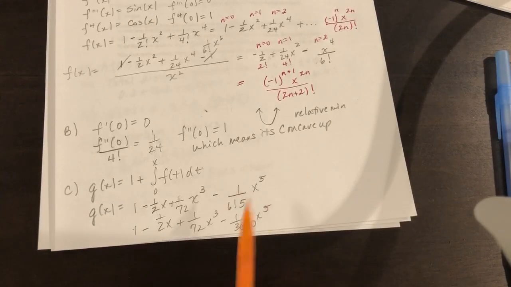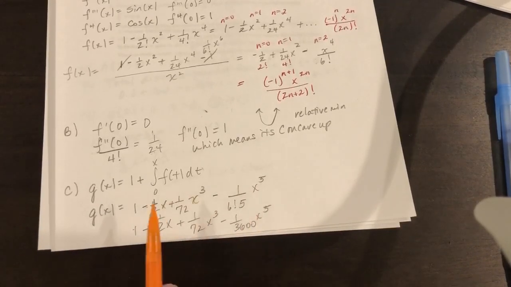Remember, if you were to integrate this and it came out to be greater than the 5th degree, we only look at the terms below that.